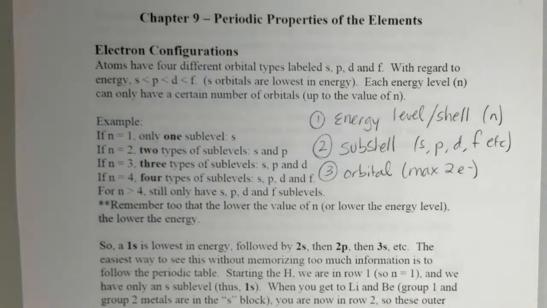But Chapter 9 is going to continue with Chapter 8. So we're going to be looking at electrons outside the nucleus. And then this will take us into Chapter 10, which is going to be bonding, Lewis structures. But I think Chapter 9 should be a pretty good review from Intro Chem.